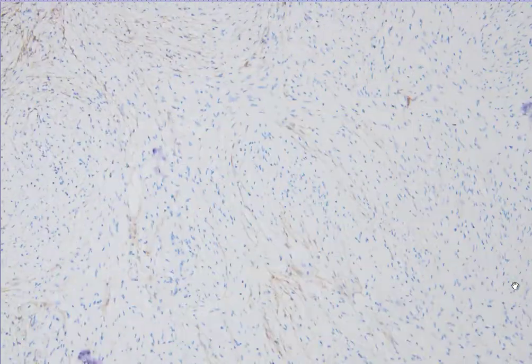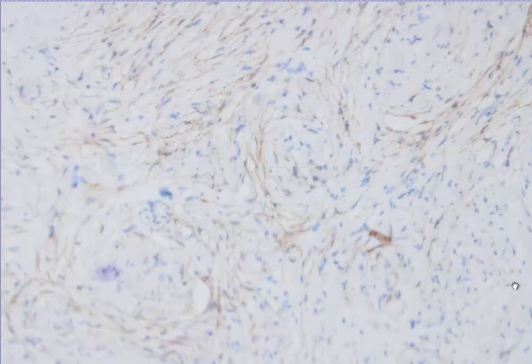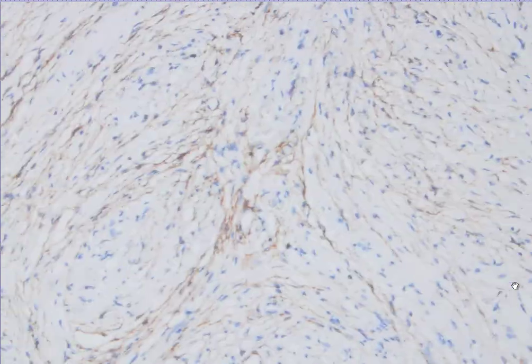SOX10 positivity is against the diagnosis of ANTRK-rearranged tumors. And of course we didn't have perivascular hyalinization in this tumor. So this is EMA, and some bipolar cells were positive for EMA. That shows the perineurial differentiation in this case.